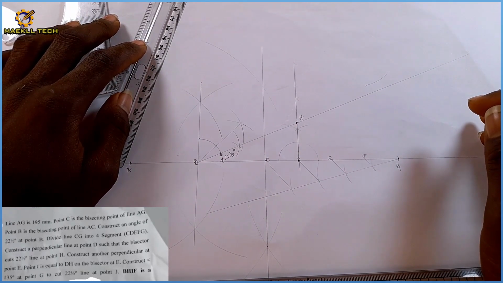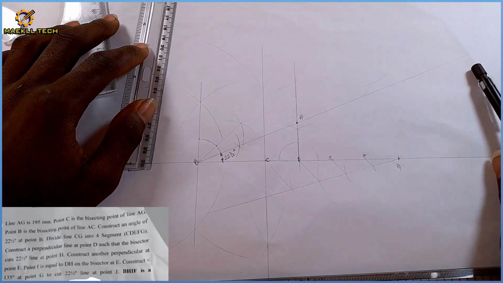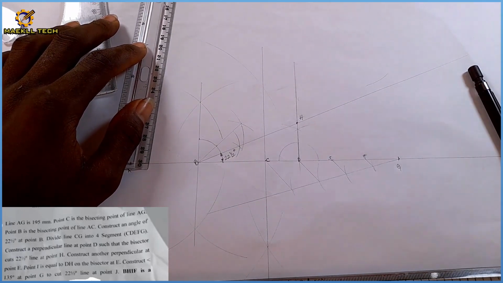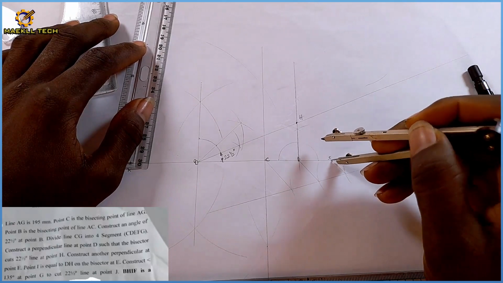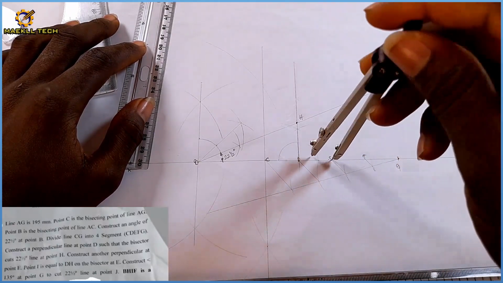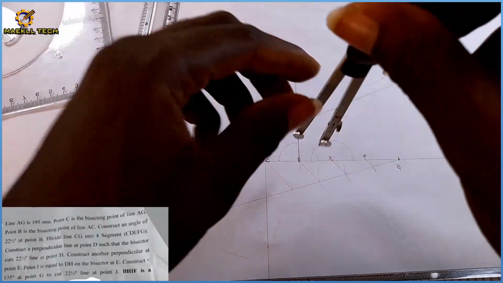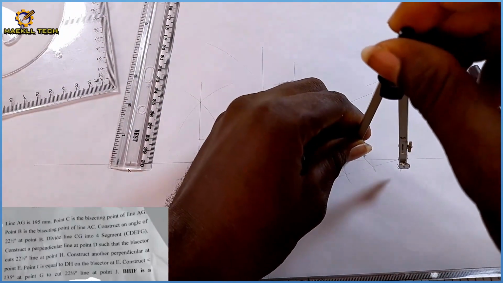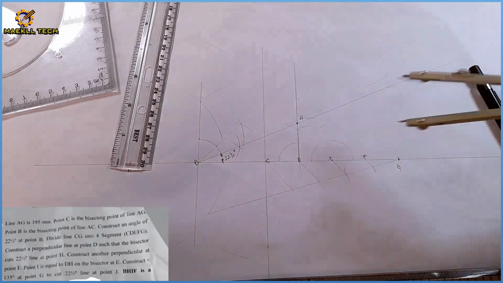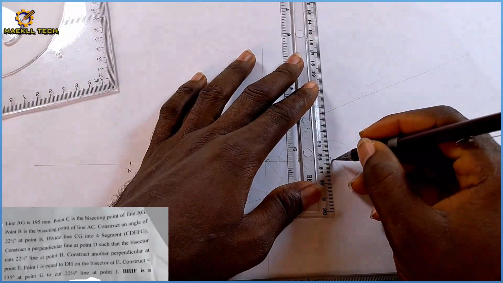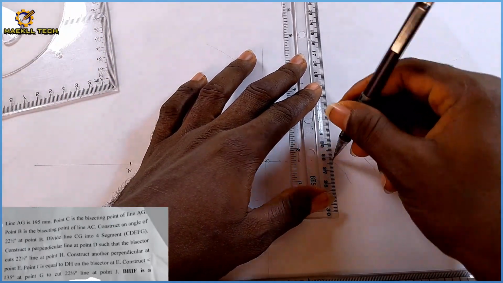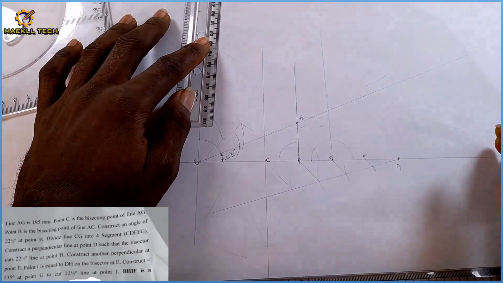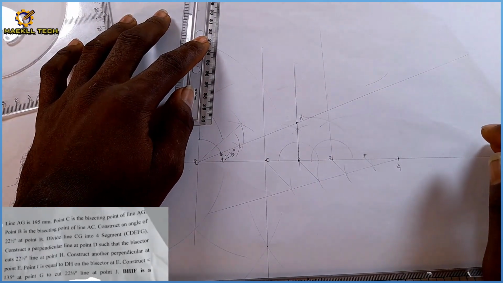Okay, so construct another perpendicular at point E. With my compass, I create another 180 degrees on mark E. Then I create 90 degrees out of that 180 degrees, which is this and this. So from mark E, I draw the perpendicular.